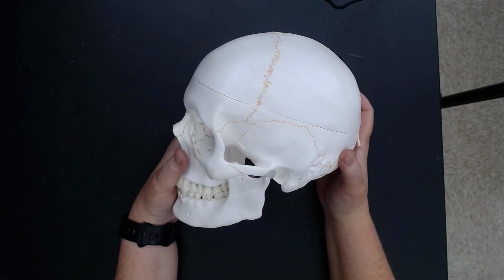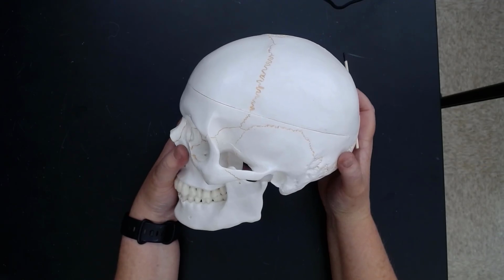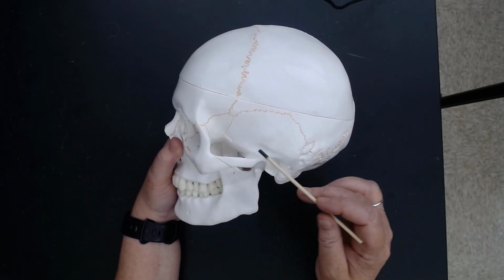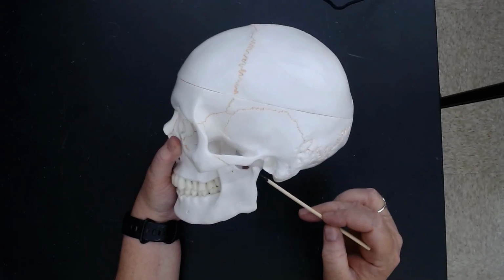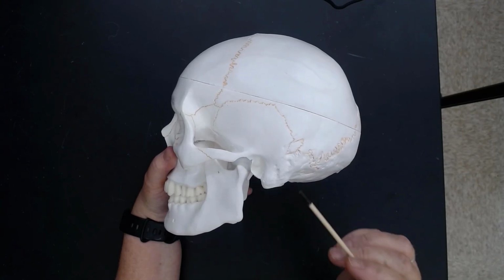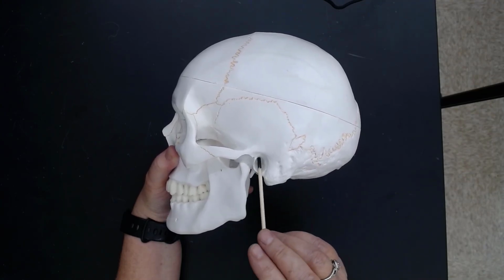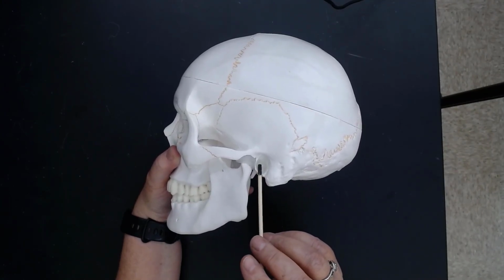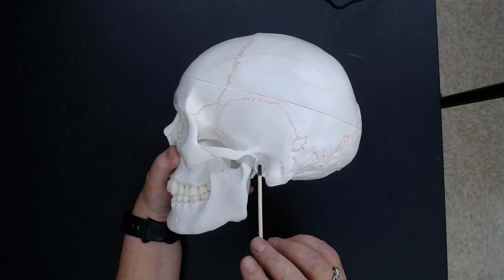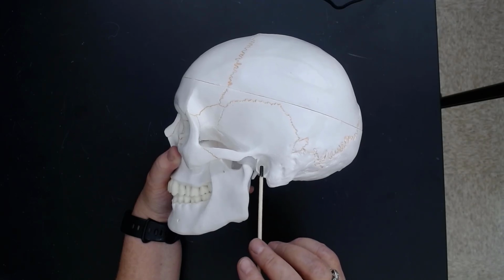Let's do the temporal bone next. So the temporal bone on the outside is going to include this structure here, as well as all of this. Okay. The first thing I want to point out is the external auditory meatus, or external auditory canal. Meatus means canal. This is where you would put your Q-tip in. This is the external auditory meatus.